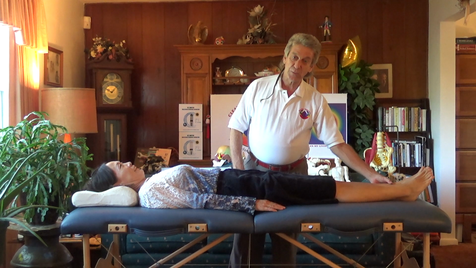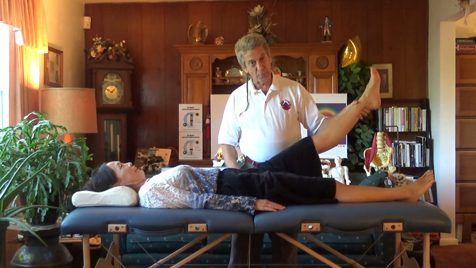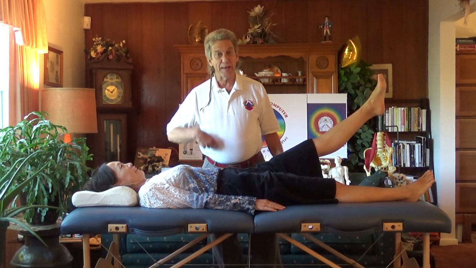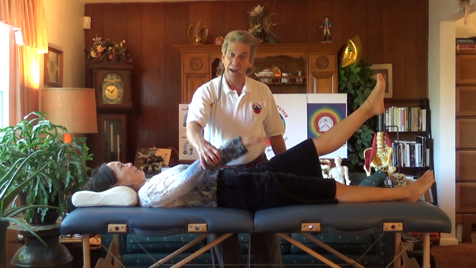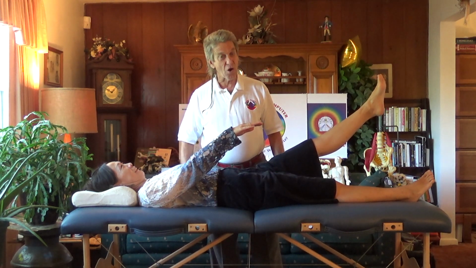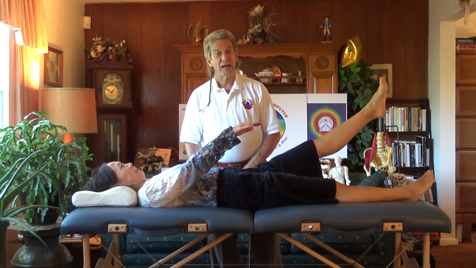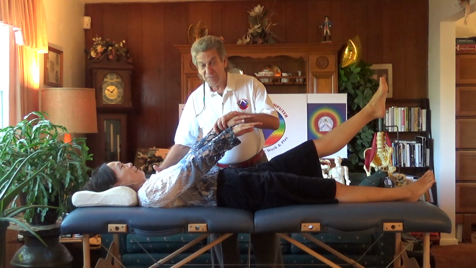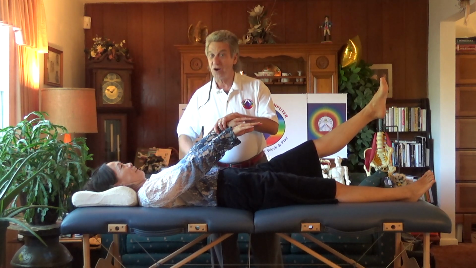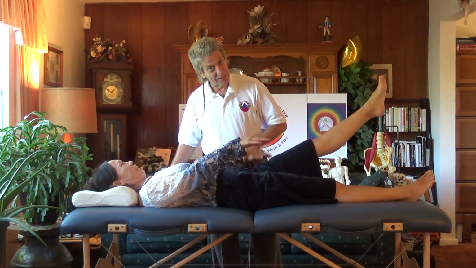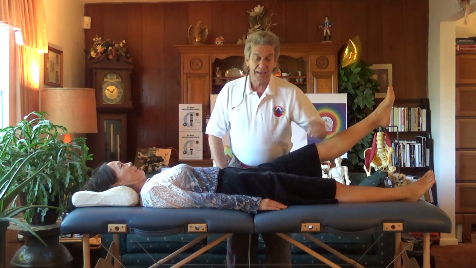So what happens is we can do a little testing. When Paul brings up and flexes her left leg, we know that the right arm flexors are facilitated, but the left arm flexors are inhibited. So when we test the left arm, we get a little bit of a break there. And we're going to let that go down.